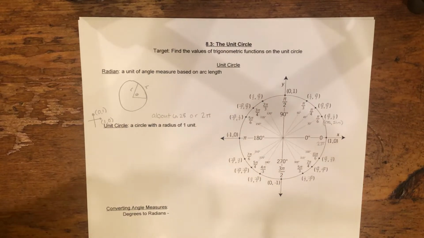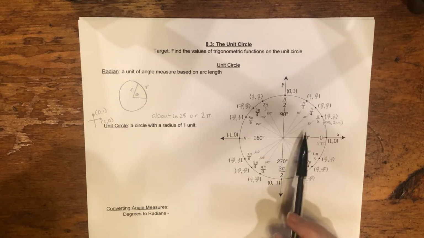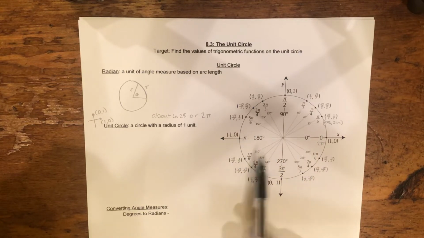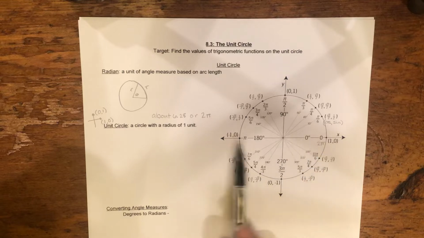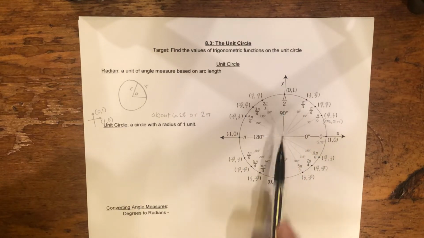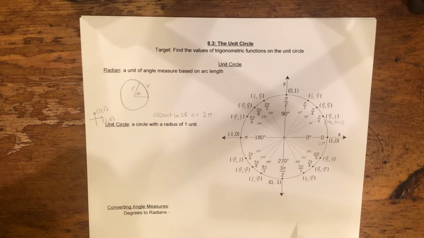Those are patterns that you should start seeing. The 6's are always the closest to your horizontal line, and then the 3's are close to your vertical line, or the y-axis. What else is there?